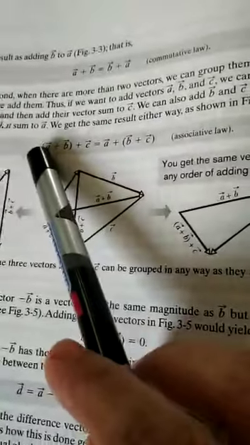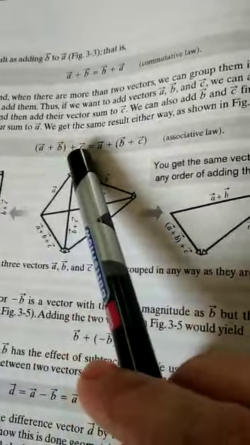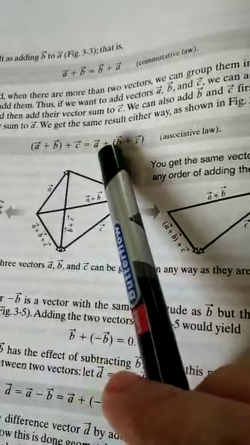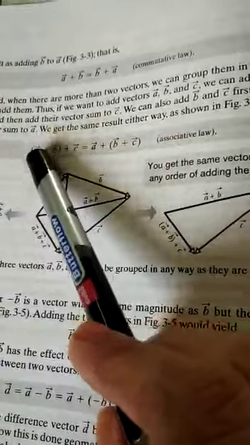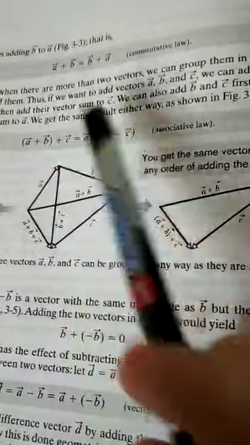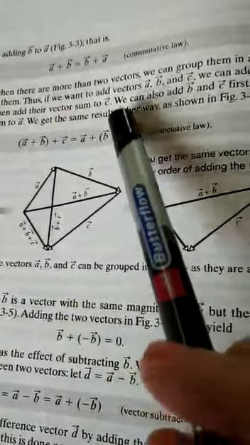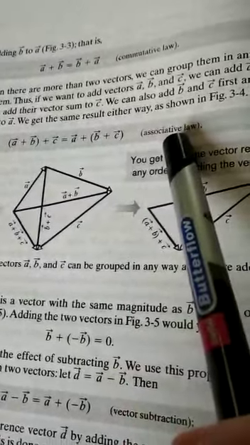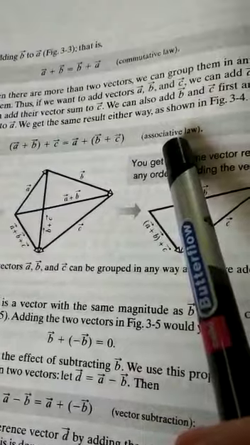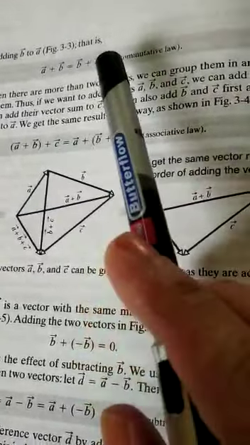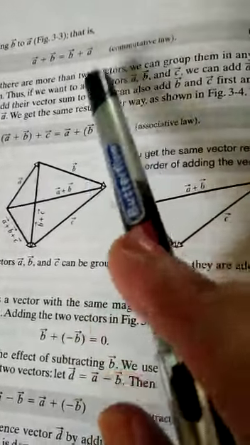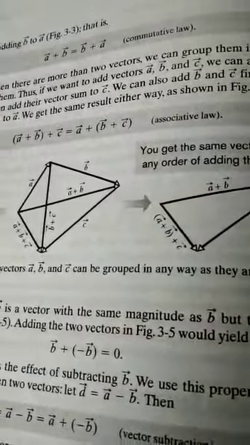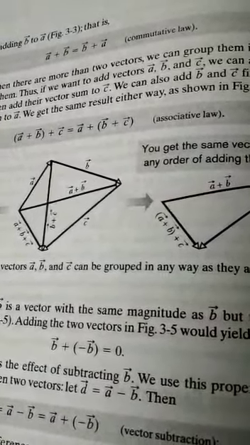So I say A plus B added to C is equal to A plus B plus C. So I put this in brackets indicating this addition I've done first here, and I put this in brackets indicating that I have done this addition first. This is another law called the associative law. So we say vector addition obeys two laws. One is the commutative law, the other is the associative law for vector addition.